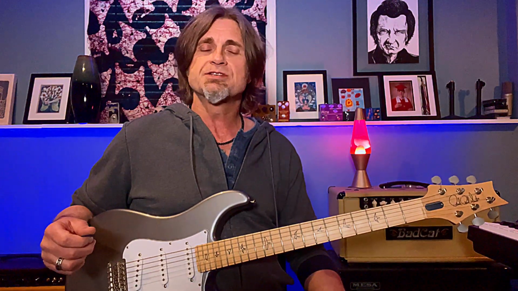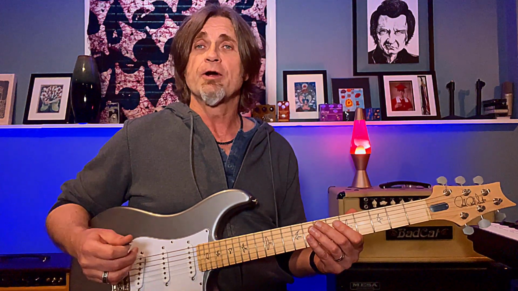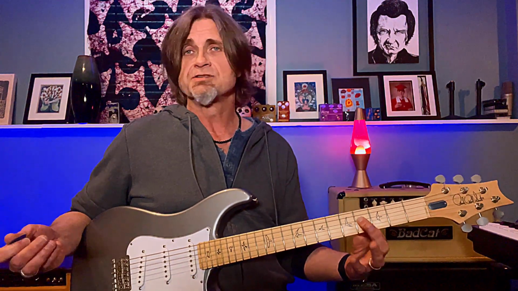So let's look at one way to start practicing it: maybe go up the pentatonic to the 4th fret and then shift back to the F sharp. Kind of sounds like Santana right there.